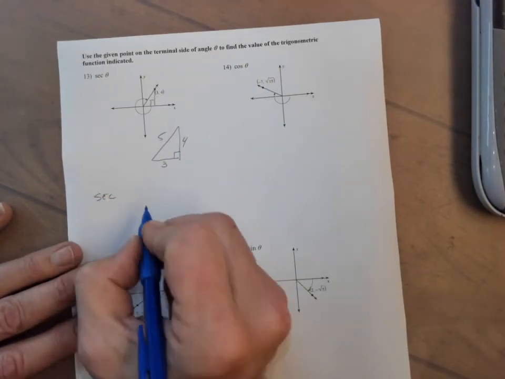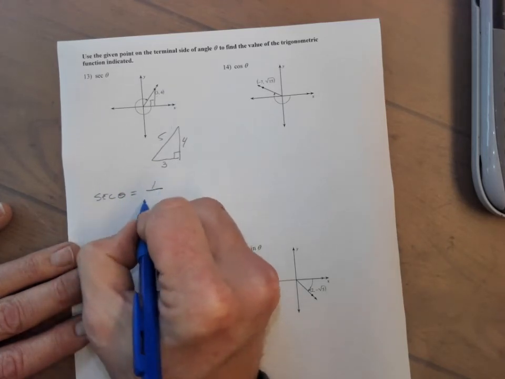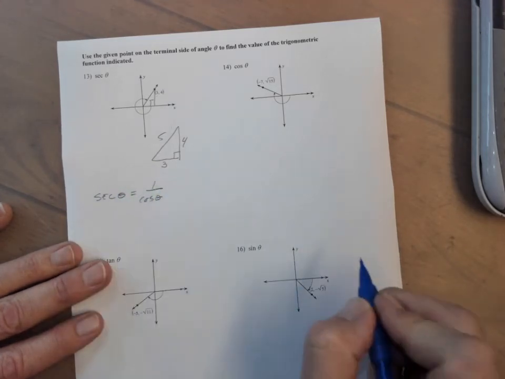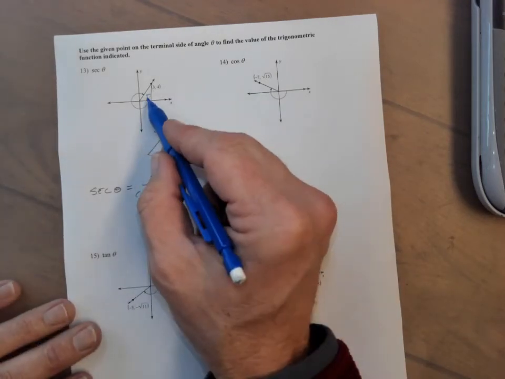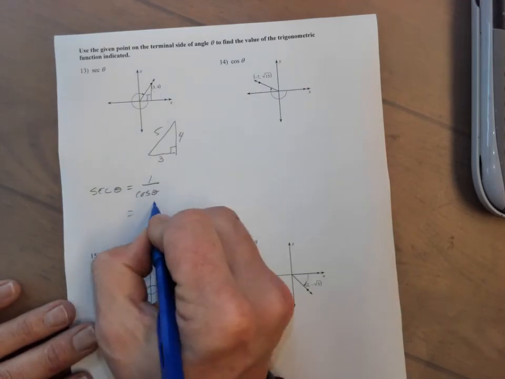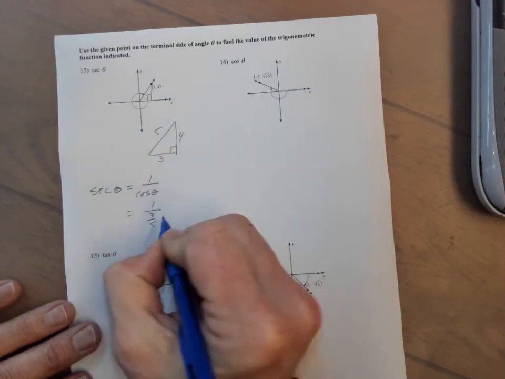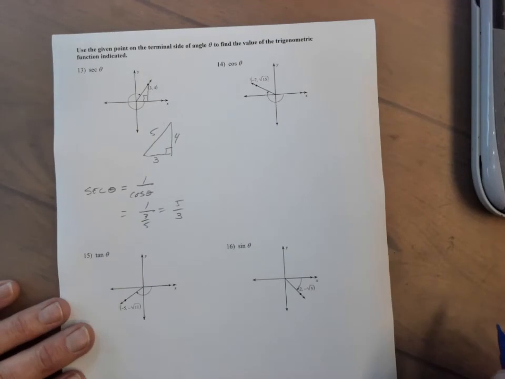So secant, remember, of an angle is 1 over the cosine. And we are in the first quadrant, so that we know that cosine and everything is positive in there. Okay, so we have 1 over 3/5, which is 5/3.